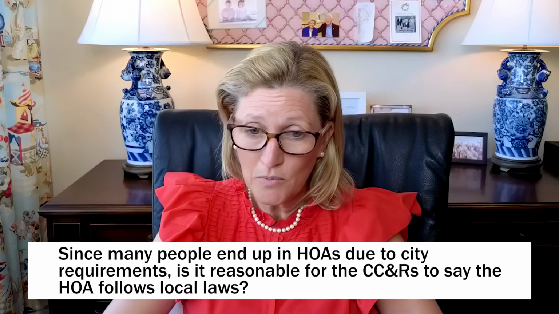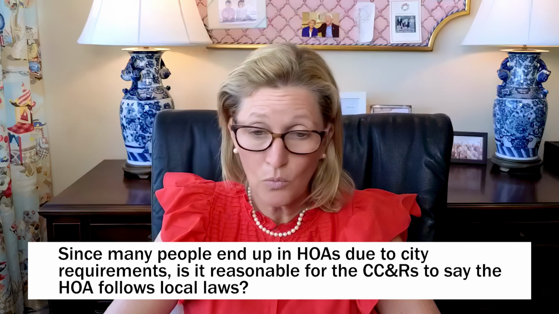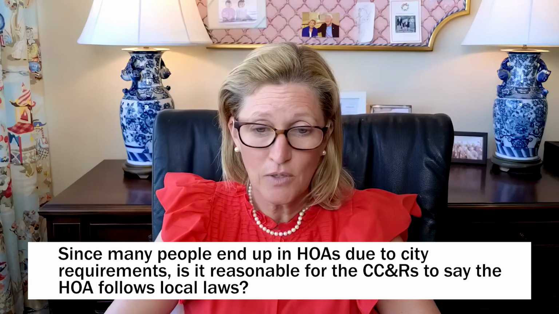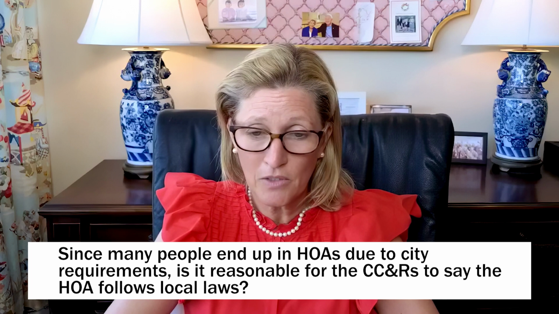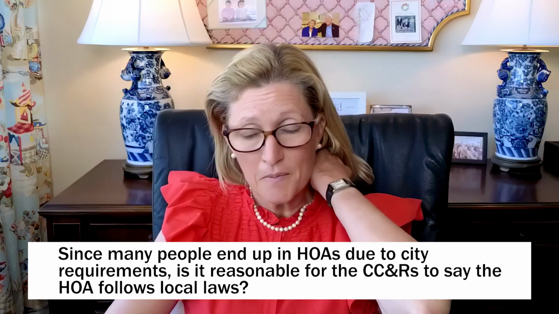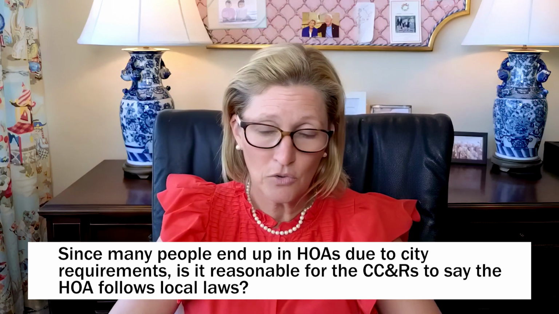Okay, next question, number 18. With municipalities requiring new subdivisions to have HOAs and many people ending up in HOA communities who don't want to be, is it reasonable to have the CC&R state that the HOA just follows local municipality law, or it follows these laws except the following? The following would be like paint colors for the association, more restrictive weed control, etc.